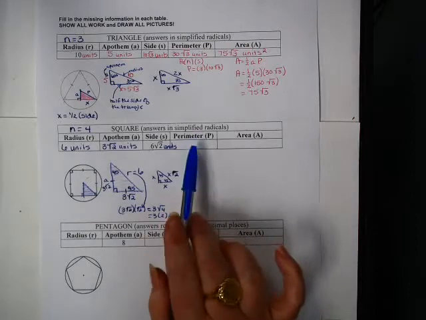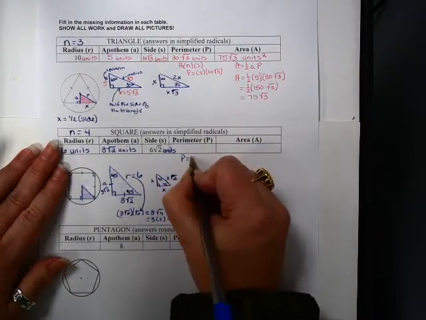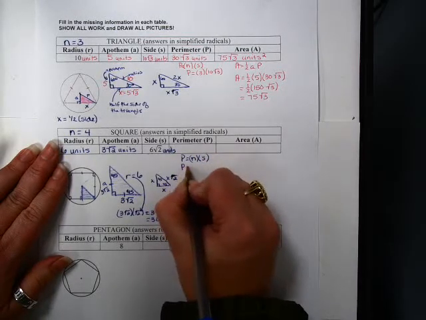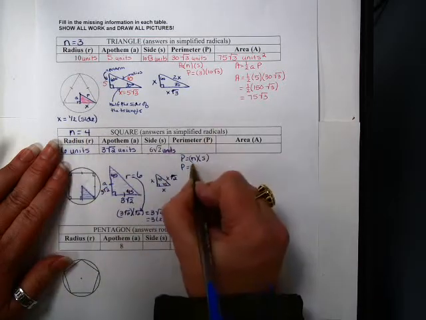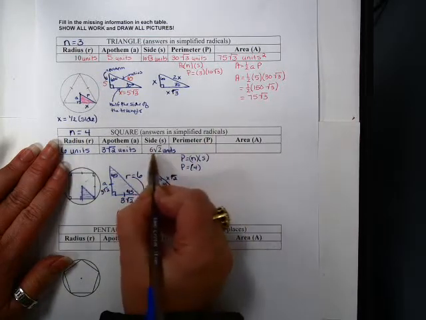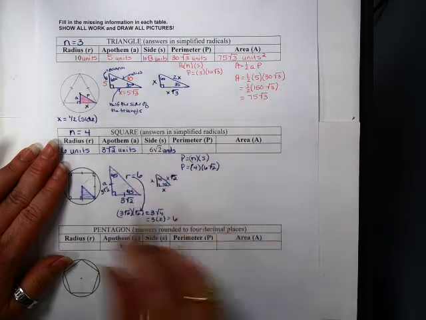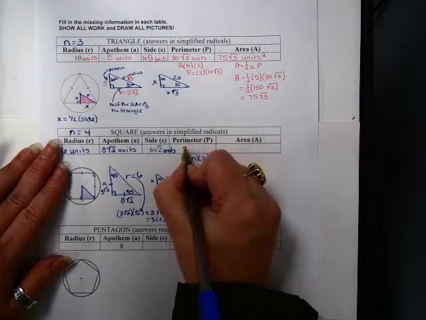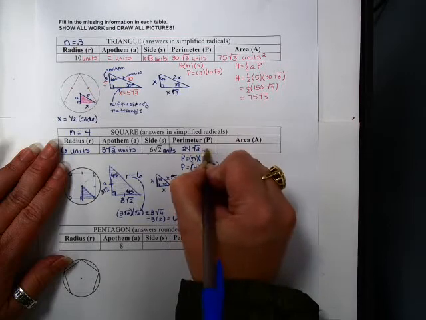Okay, to find my perimeter, it's just the number of sides times the side length. So for my perimeter, all I had to do is take my n, which is 4, and multiply it by 6 rad 2, which is what I was given. So I multiply the 6 and the 4 together, so that's going to be 24 rad 2 units.